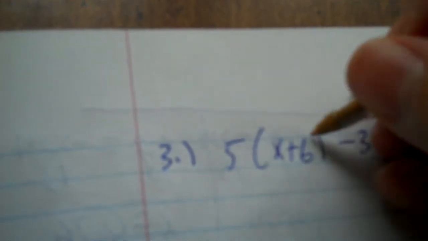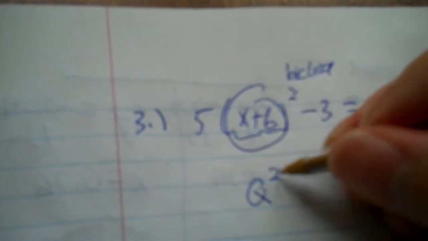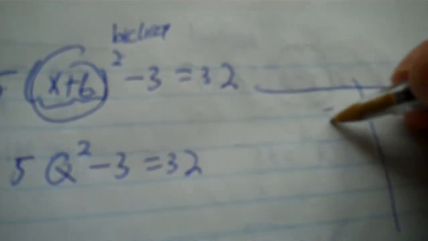So again, we can't distribute because of the second power. When the whole parentheses is to a power, you cannot distribute the 5. So your next alternative is to replace that with q. I raise the q to the second. Q has a multiplier of 5. I need to subtract 3 equals 32. And I go make this table here, and I will bring back the expression x plus 6, because that's what we need to figure out what the x equals. The q helps me get there. So I add 3 and divide by 5, then I apply the square root.